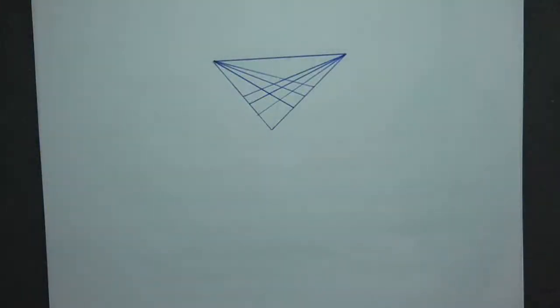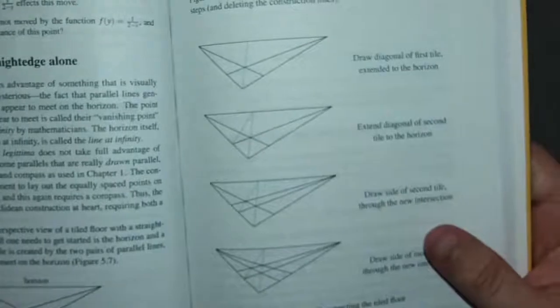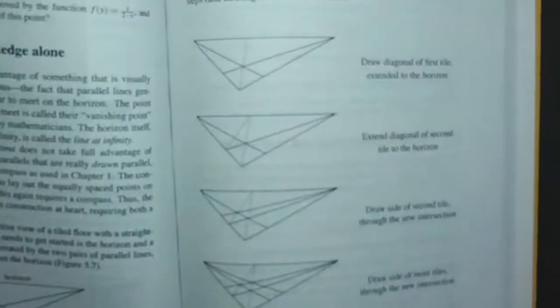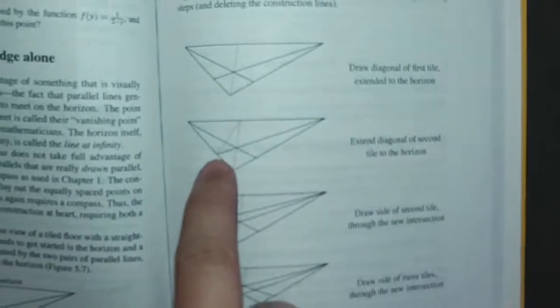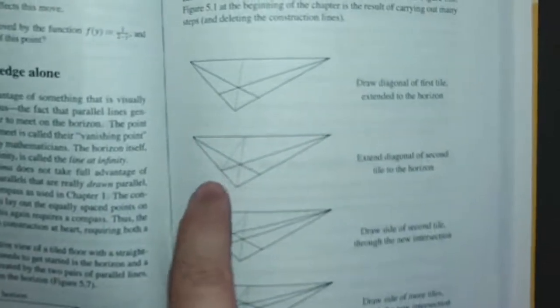And this is actually really fun to do. If you want to see the full steps of this, here they are. All right, so first, once you've drawn in your first tile, draw in the diagonal. This is one of your construction lines, so you're going to erase that if you want it to look nice. Then draw in what is going to become the diagonal of this second tile over here. You could do this on the left or right.